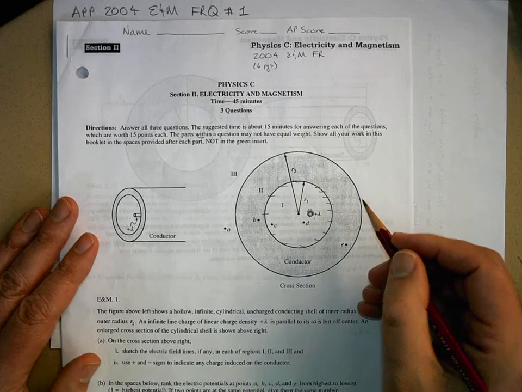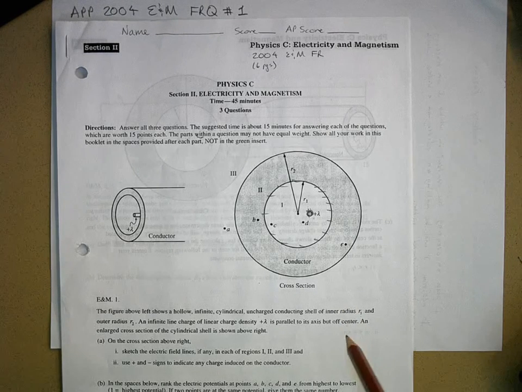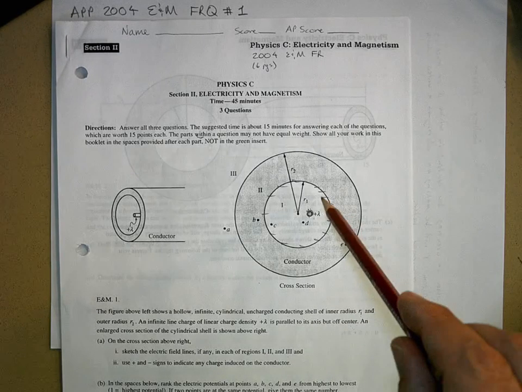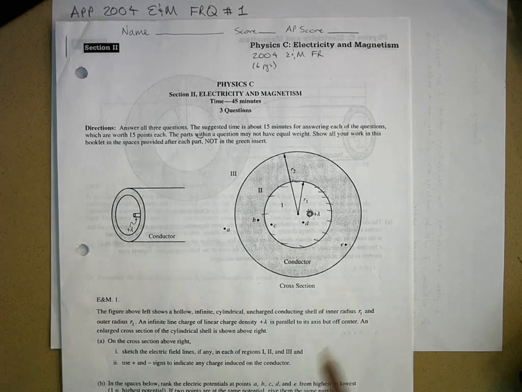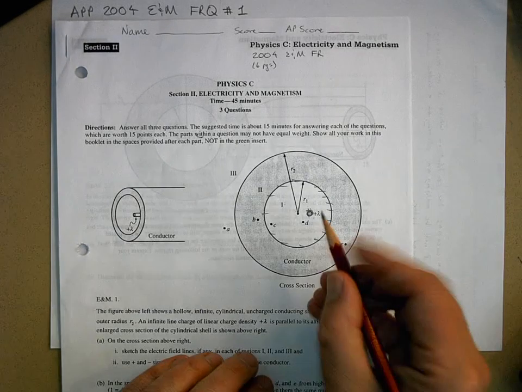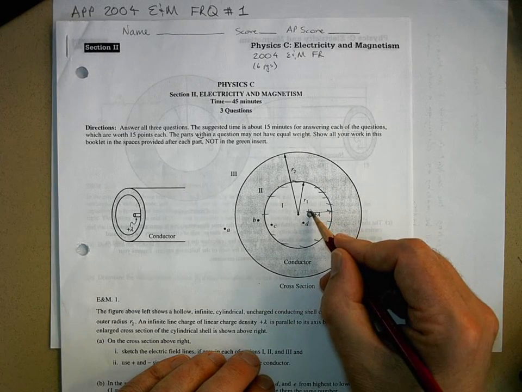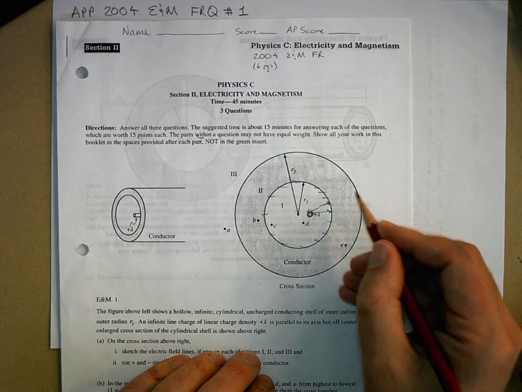Now, here's what you have to understand. When you have an electrostatic condition, the field lines terminate at the inside surface of the metal, and the field lines are perpendicular to the surface when they get to the surface. So you might have a field line that looks like this, but then you might have a field line that kind of comes out but then curves so it's perpendicular.